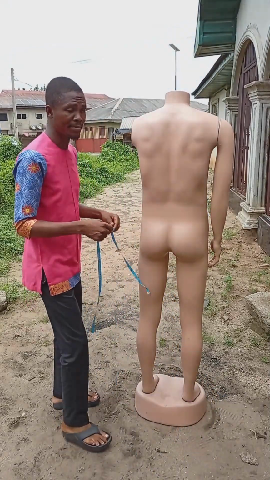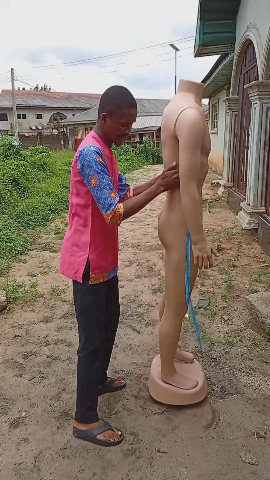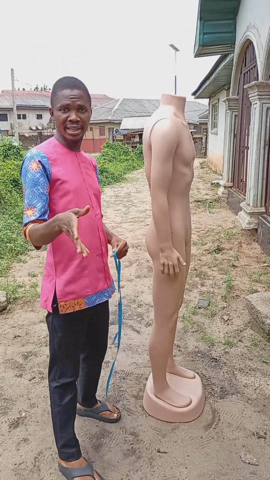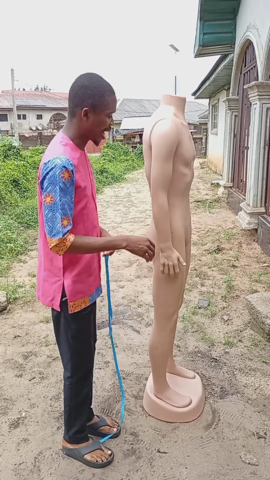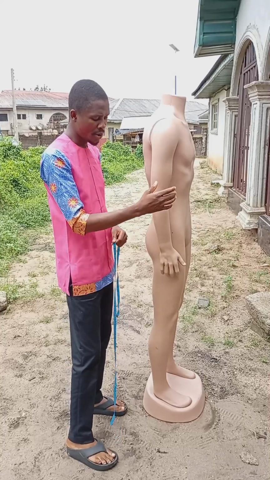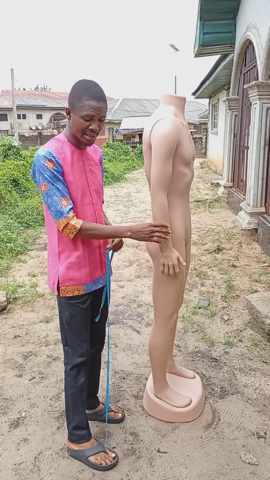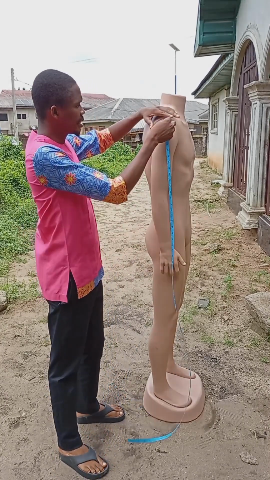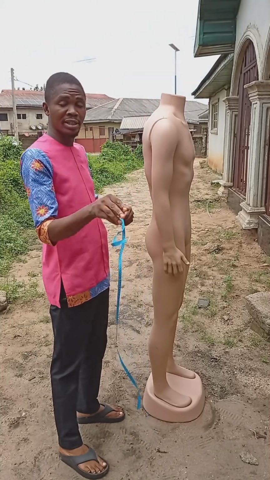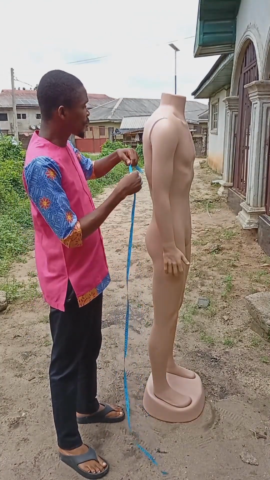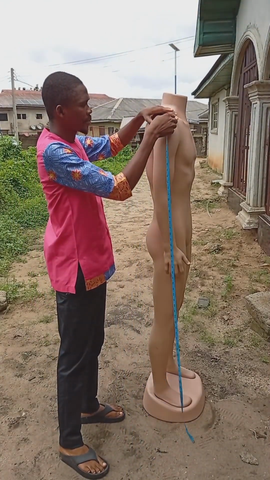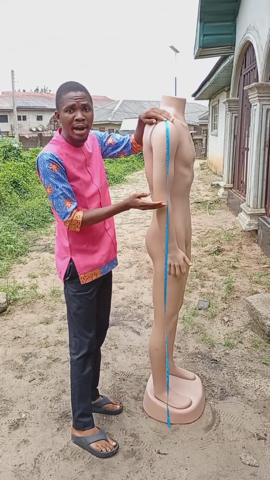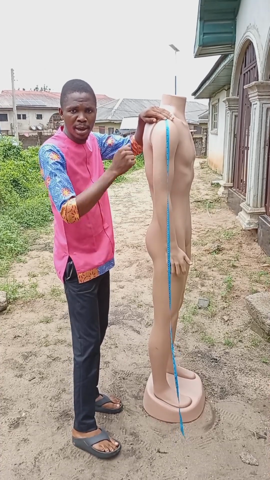All right, the next measurement is the sleeve length. We have three types of sleeve length: the normal short sleeve, the 3/4 sleeve, and the long sleeve. The short sleeve is usually from the shoulder to before or exactly your elbow.